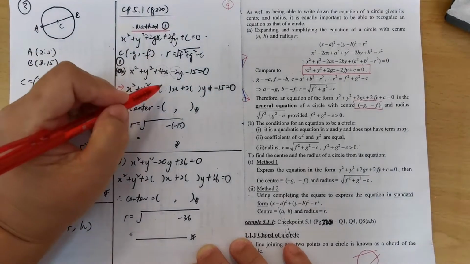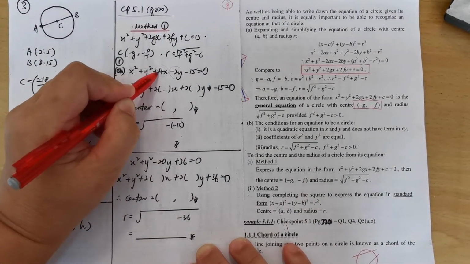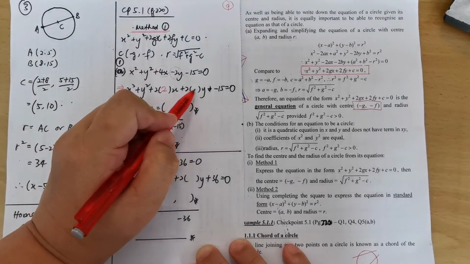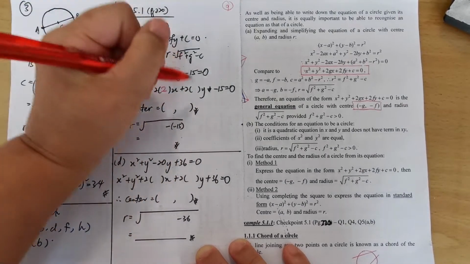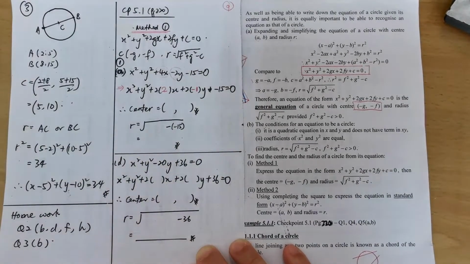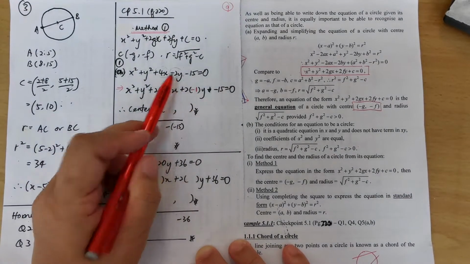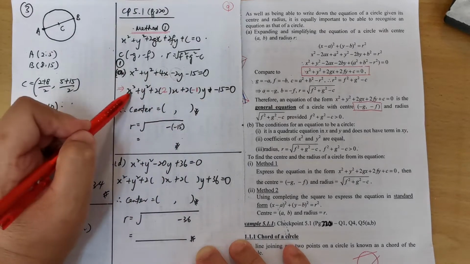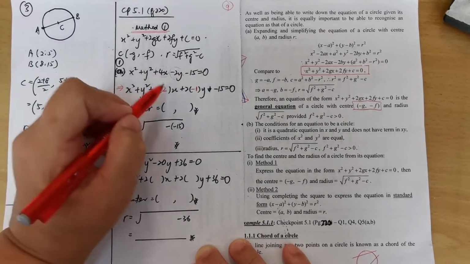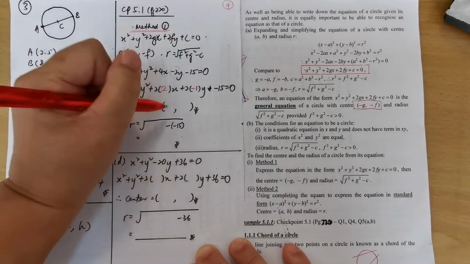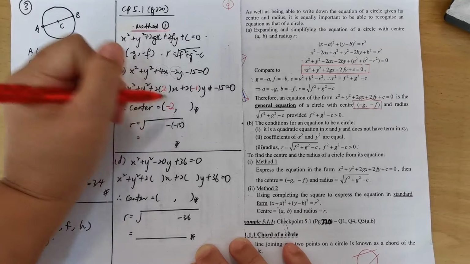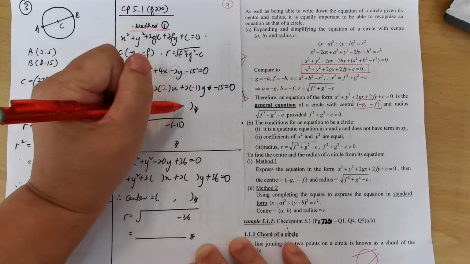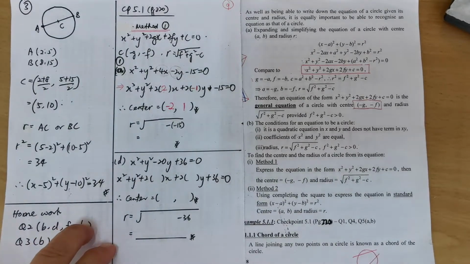So, what am I going to fill in here so that you get back 4? It's 2, yes, 2 times 2 is 4. What am I going to put here so that you get negative 2? It's negative 1. Then you get your negative 2y. After we write in this form, the center is negative g. So g is 2, so negative g is negative 2. Then negative f. So f is negative 1, so negative f is 1. The center is negative 2, 1.